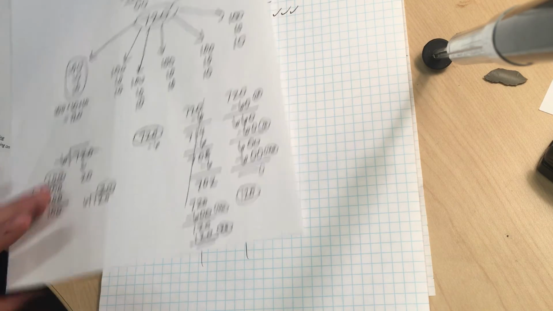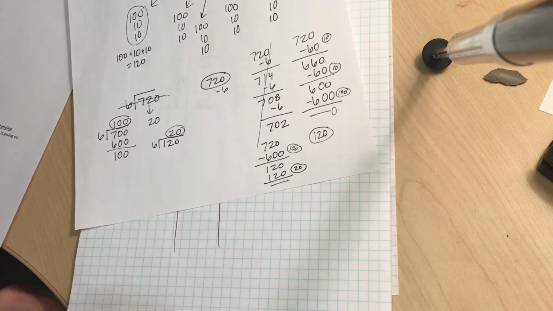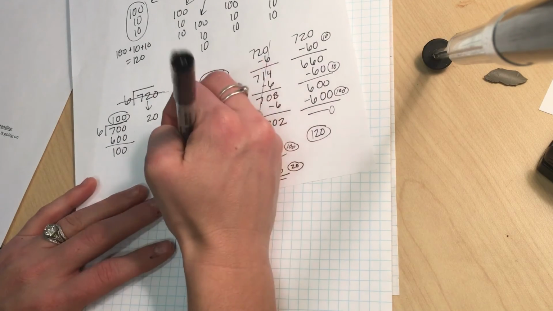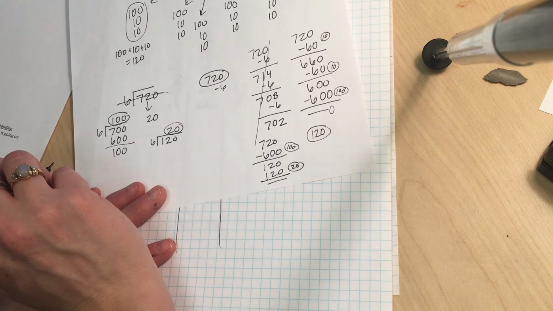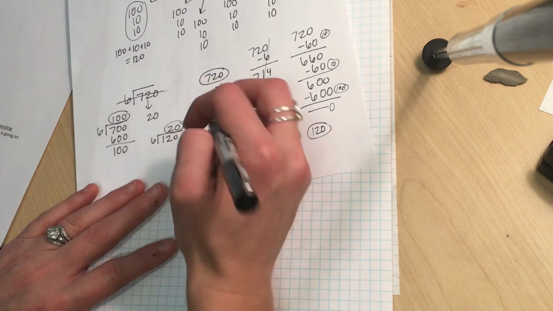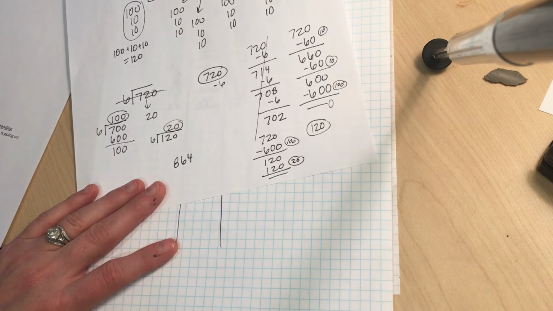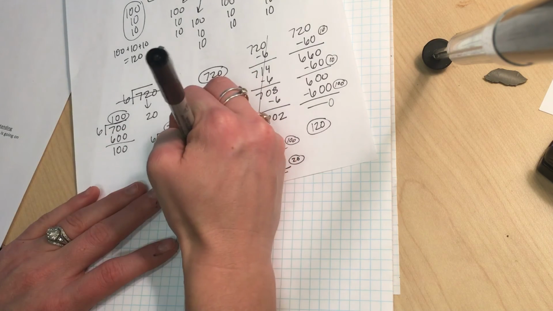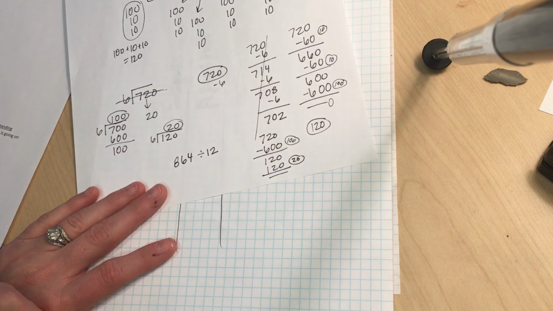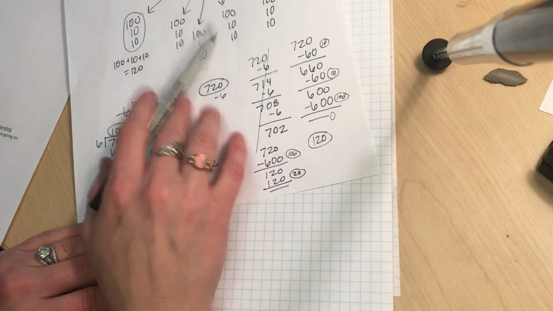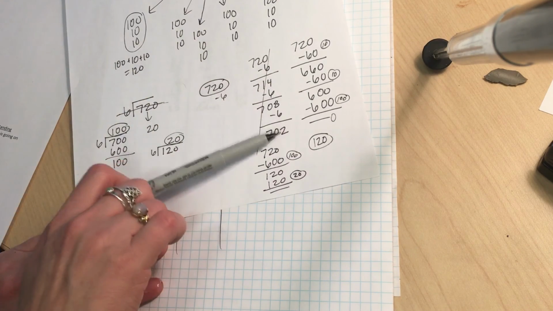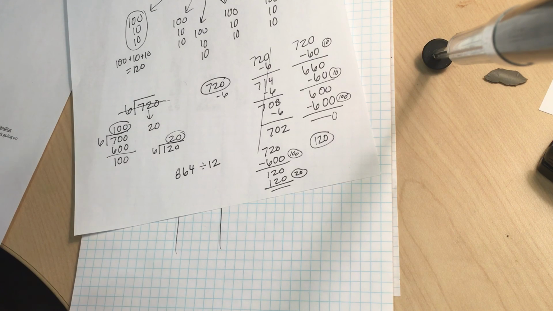So if you want to explore more about this, I encourage you to try doing some other problems and seeing if you can figure out what happens when you do start with the ones place. So for instance, if you were to do 864 and divide that by 12. Think about how you might do that with the long division algorithm versus how you might do it with the dole-out method versus how you might do it with subtracting off. And see if you can try to make sense of that.